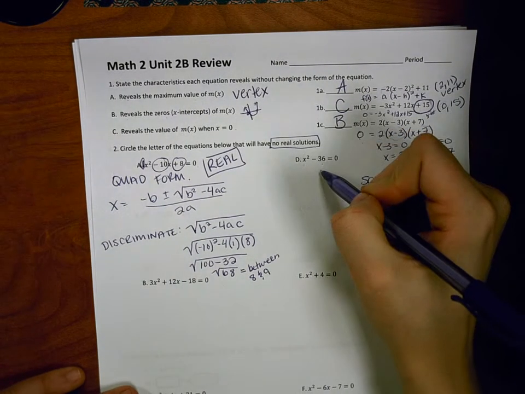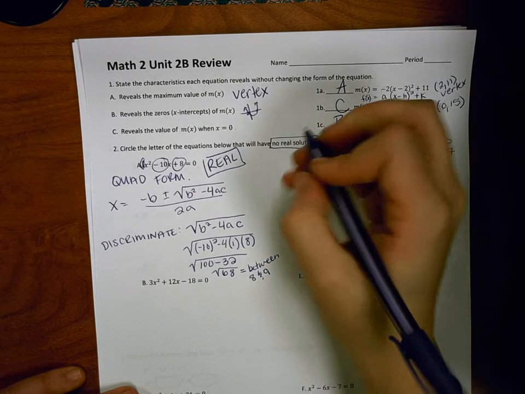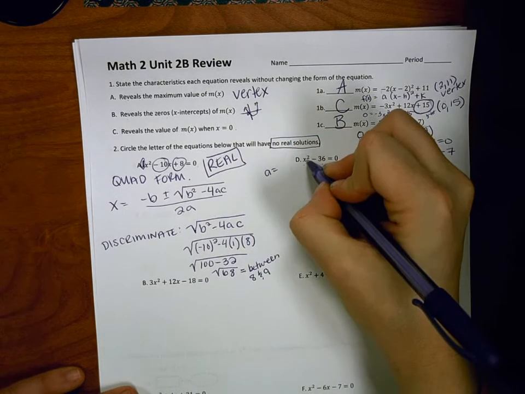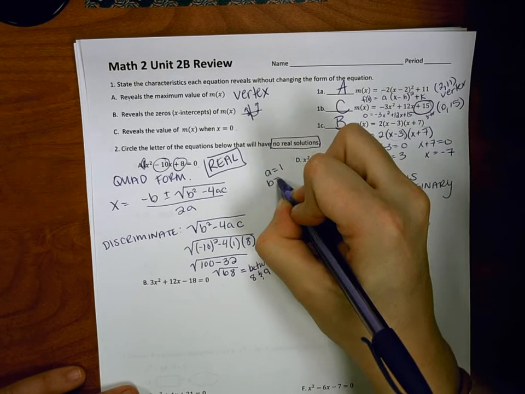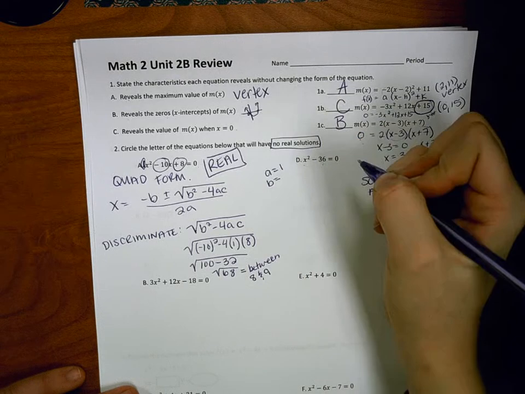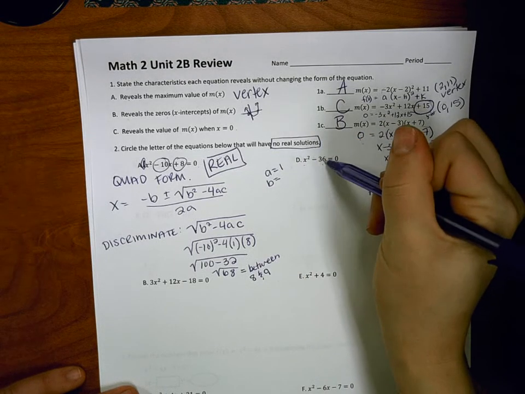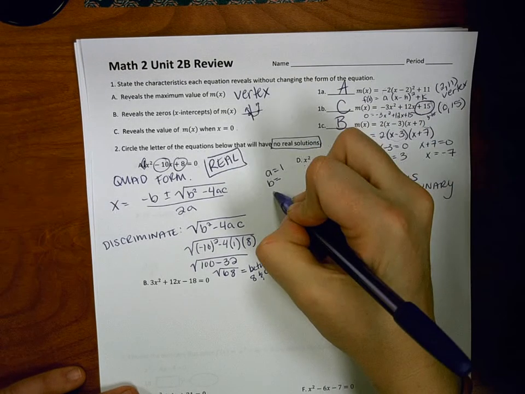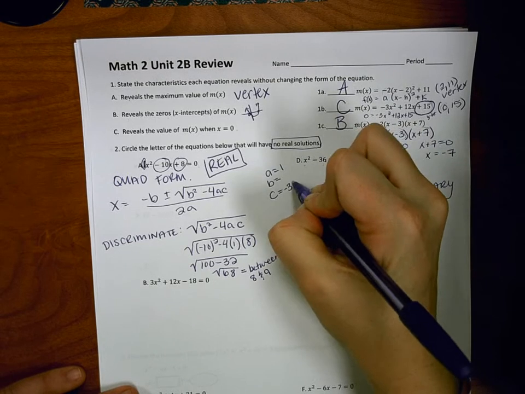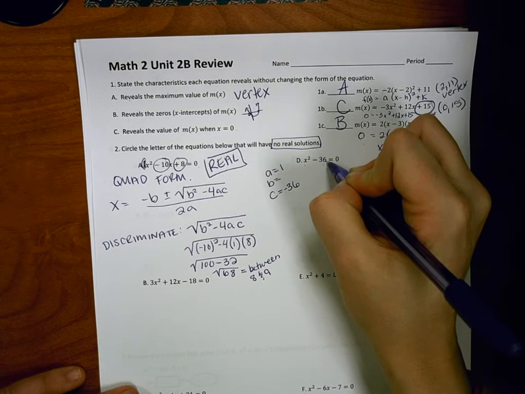Over here, I can also use my quadratic formula where a is equal to 1, b is equal to, well, that's hard to see. Some people would put b is equal to -36. But I know that's actually my c value, because my c value does not have a variable with it.